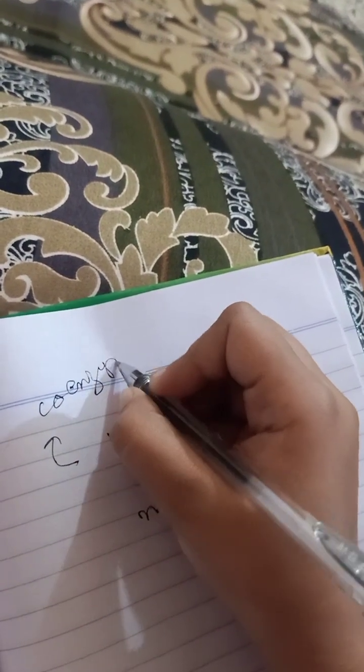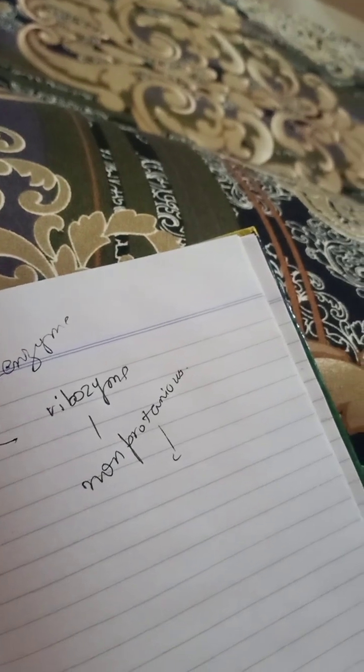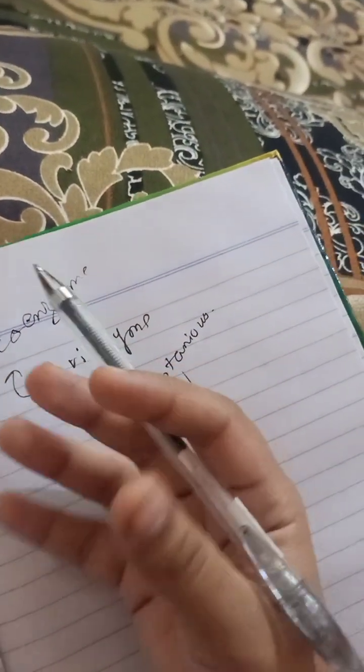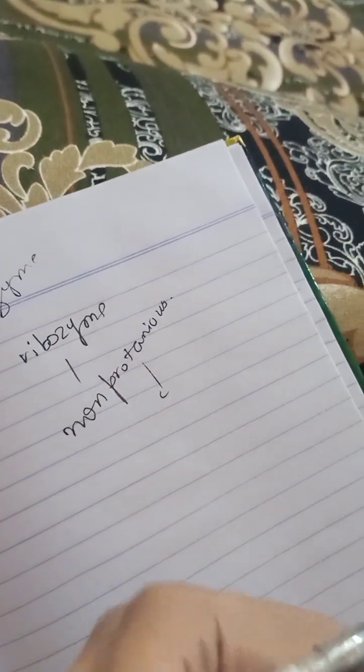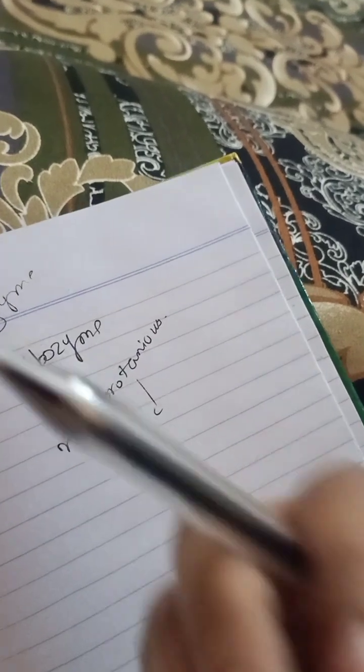What does it mean? It means that they help the enzyme. So the ribonucleic acid that works as an enzyme is called a ribozyme.